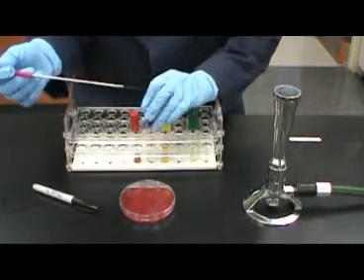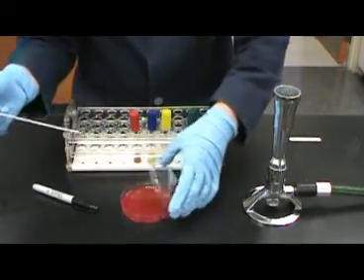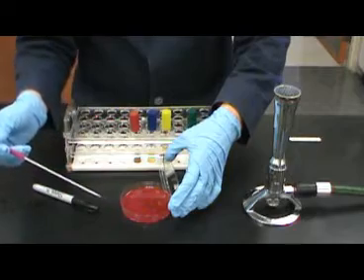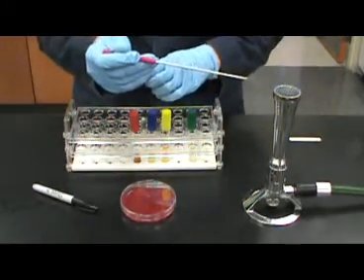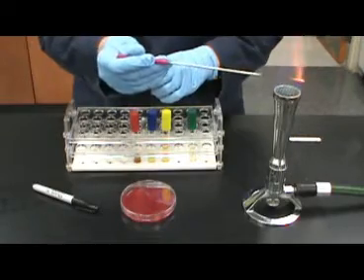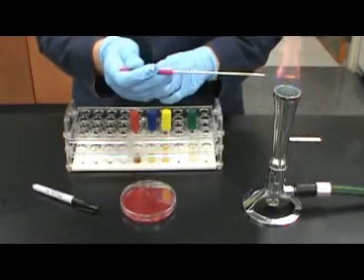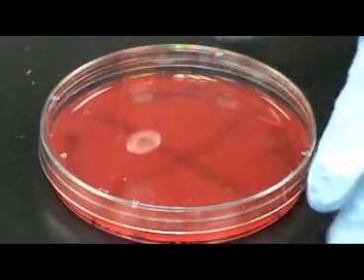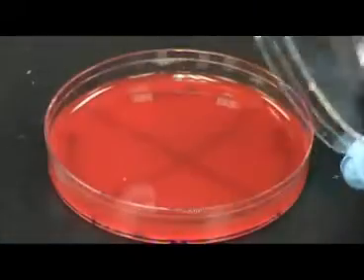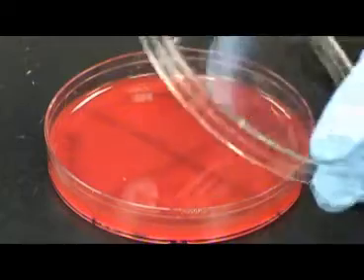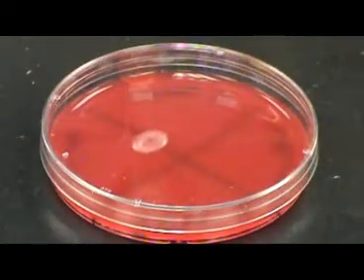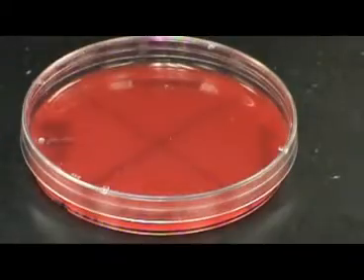The inoculation method being shown here will be repeated for each of the quadrants in the plate until all 4 quadrants are correctly inoculated. This is a simple plate inoculation. A straight line technique works very well for observation of results later on.